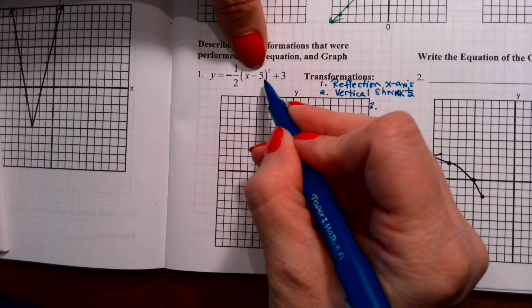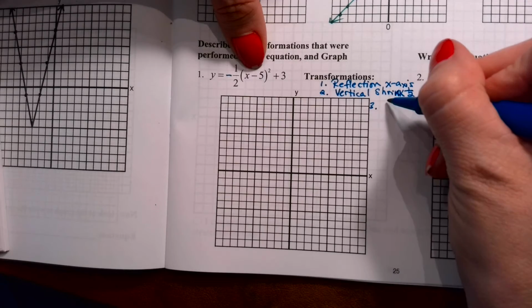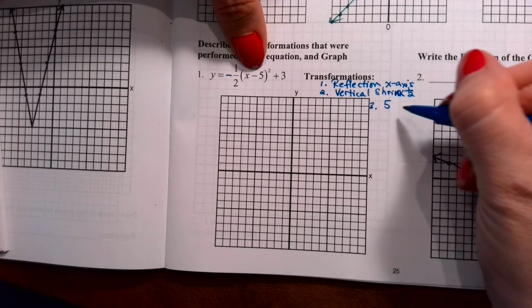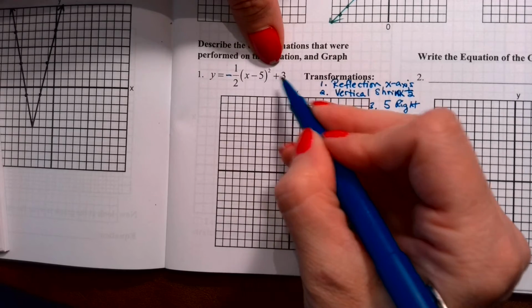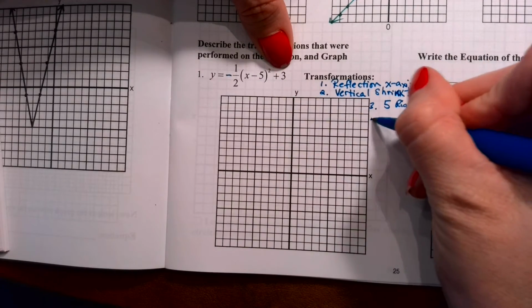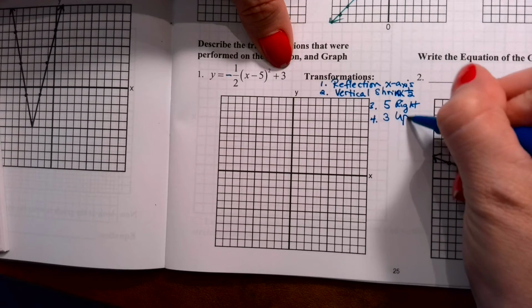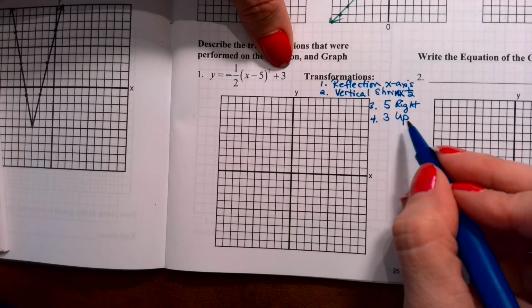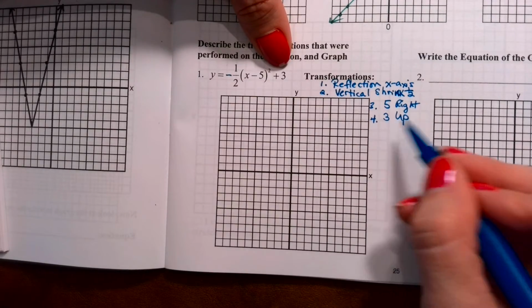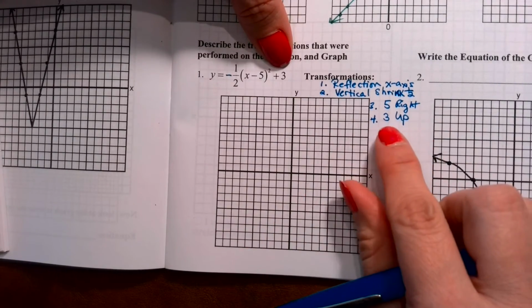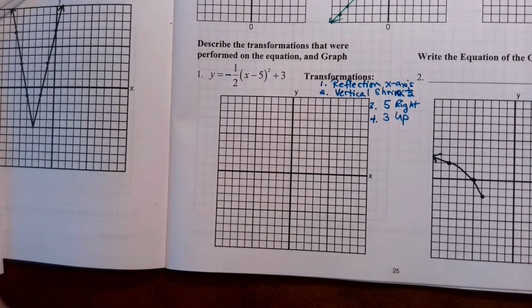Okay, step number 3. I see -5. That means that we're going to shift this parabola 5 units to the right. Okay, I also see after the quantity squared, I see a +3. So the 4th step, I have to shift this parabola 3 units up. Okay, you could also say vertical shift or vertical translation 3 units up, but bare minimum, I have to see the number 3 and I have to see which way. Okay, those are all the transformations.